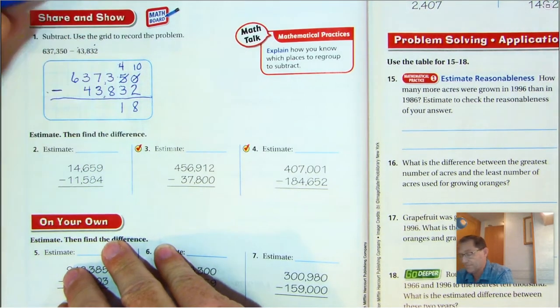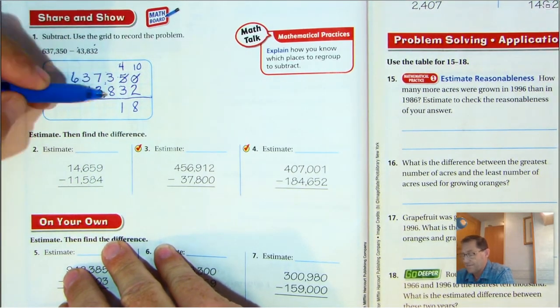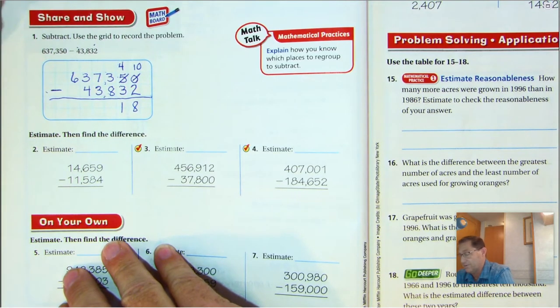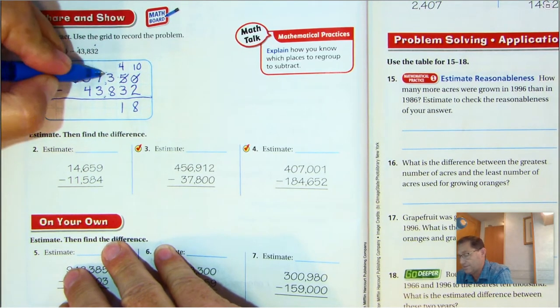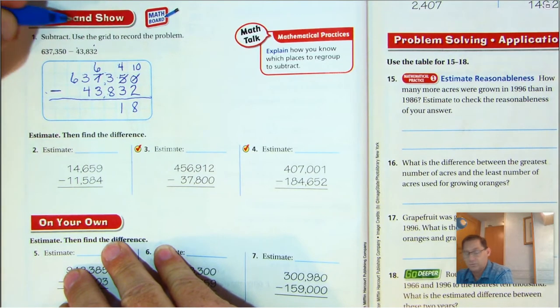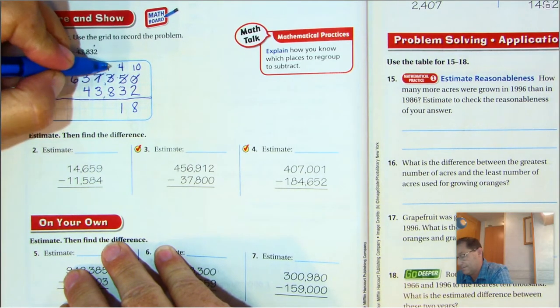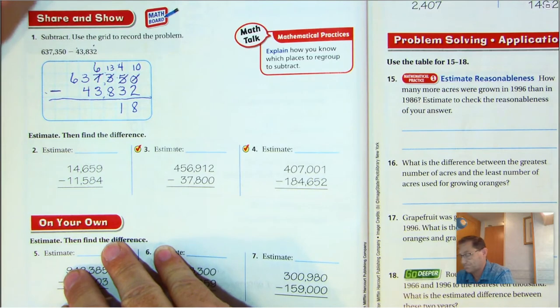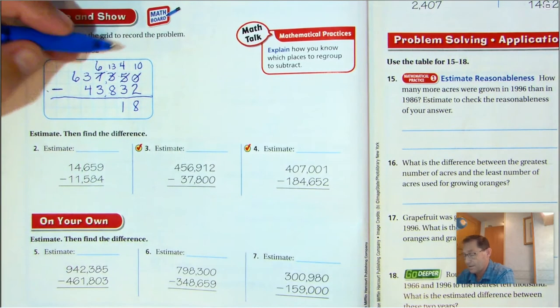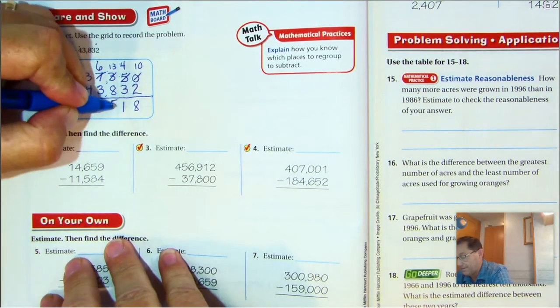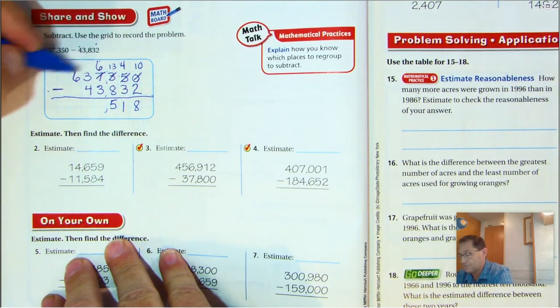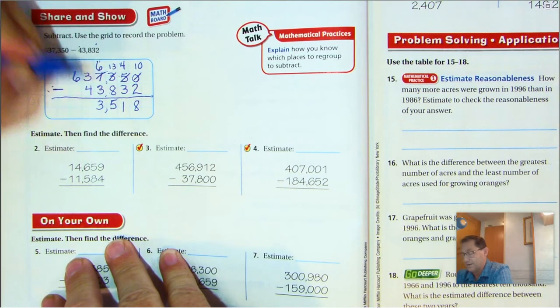I have 300s and I have to take away 800. I cannot do that, so I'm going to rename the 7,000 as 6,000 and 13 hundreds. 13 hundreds take away 8 hundreds is 5 hundreds. 6,000 take away 3,000 is 3,000.